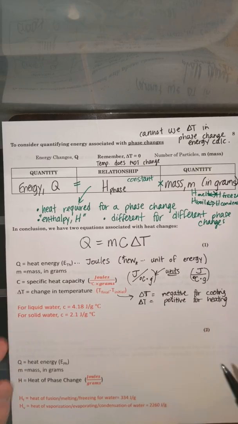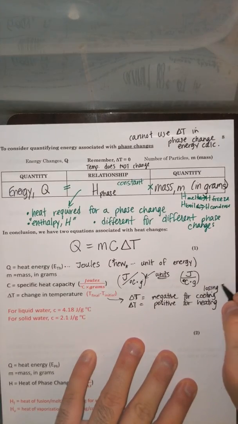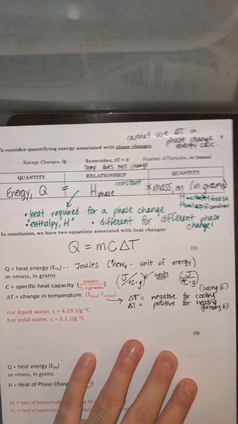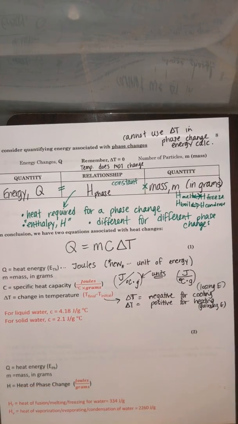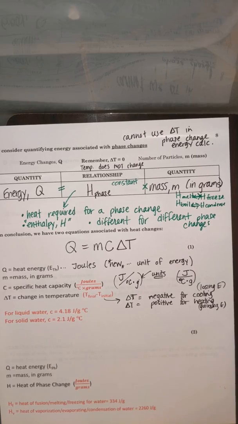I would be lower in temperature, I'm going to be losing energy if I'm cooling, and I'm going to be gaining energy if I'm heating. So delta T is going to end up being negative if I'm cooling, and so energy is going to be leaving the system. Delta T is going to be positive if I'm heating. I'm going to be gaining energy. Energy is going to be going into the system.